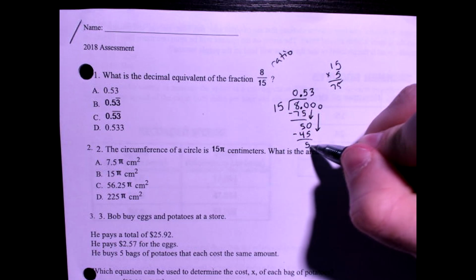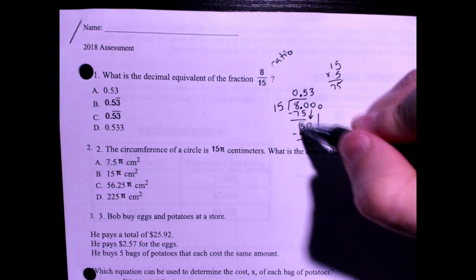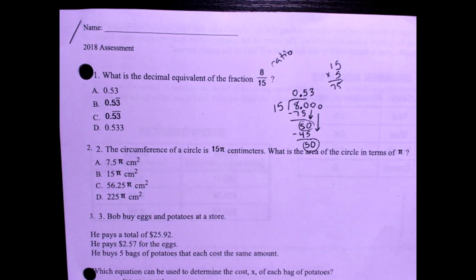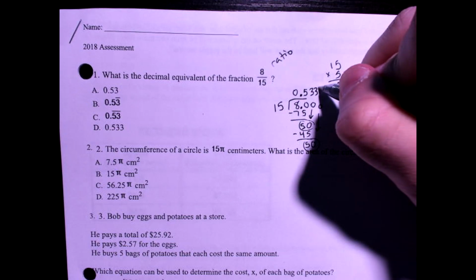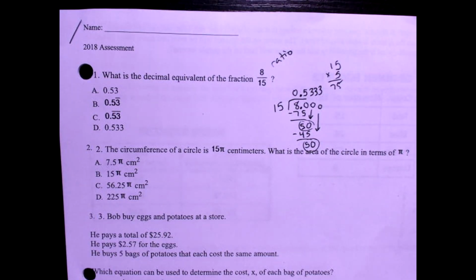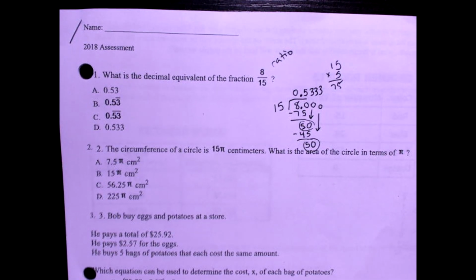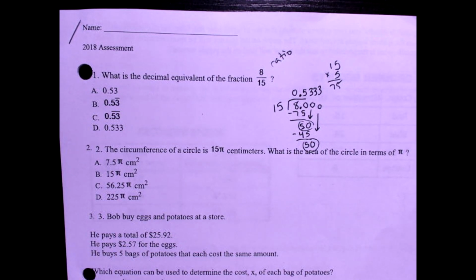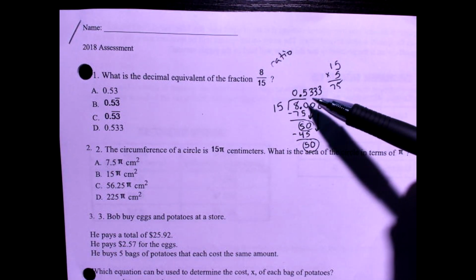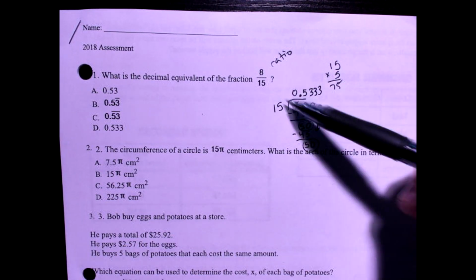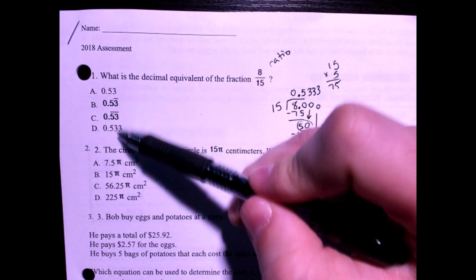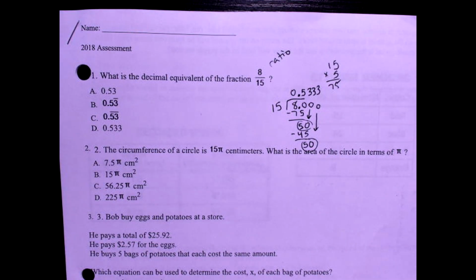To continue, we bring down another 0, and we see we have a little pattern occurring. We're going to constantly get 50s, so in our answer, we're going to consistently get 3s. Now, this question is asking us, are we capable of getting from this answer to one of these choices?